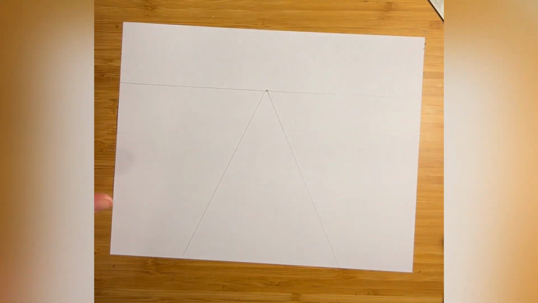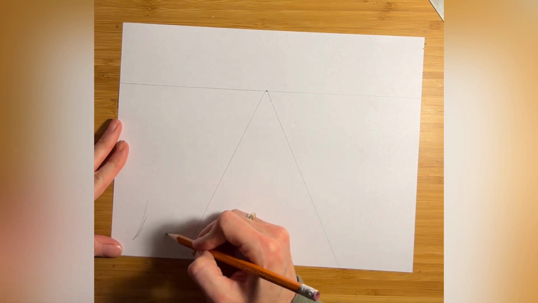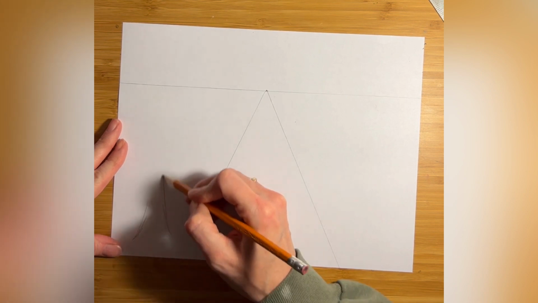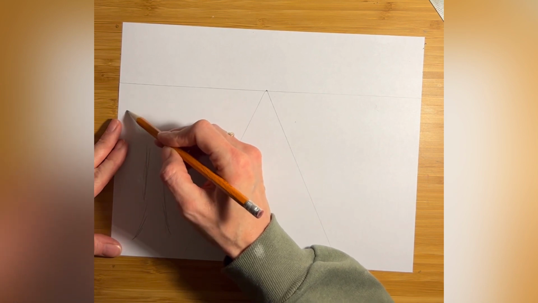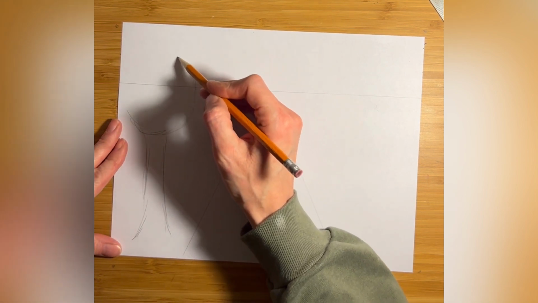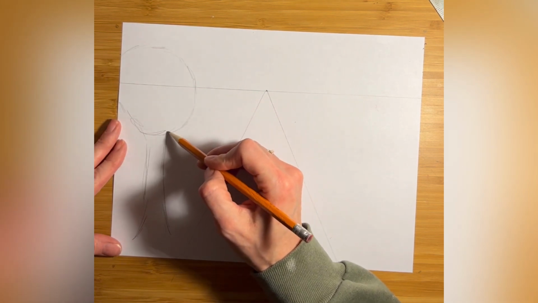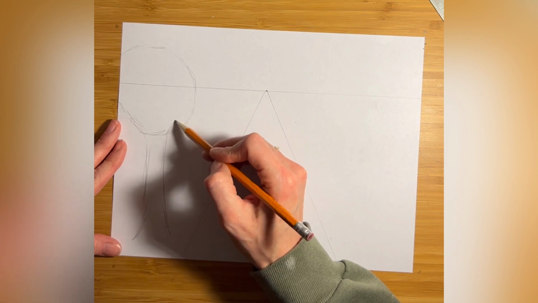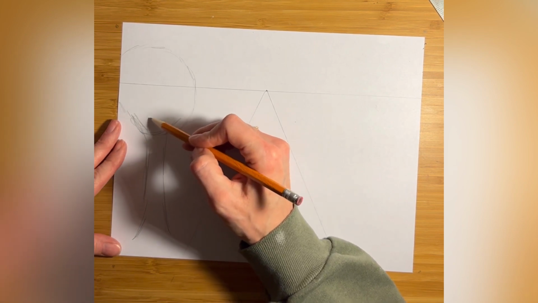Okay, so I'm just going to begin with a big tree right here in the foreground, and I'm keeping it really simple for this project because I just don't want you guys to get overwhelmed. You will get a handout that has some different kinds of trees on it, so you can get a little bit more creative.